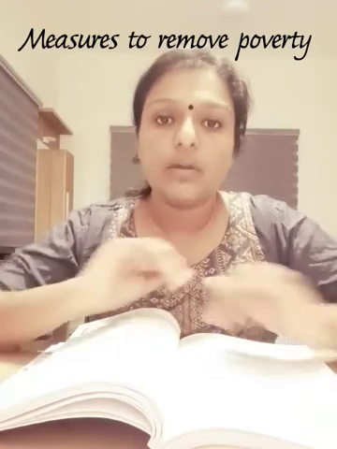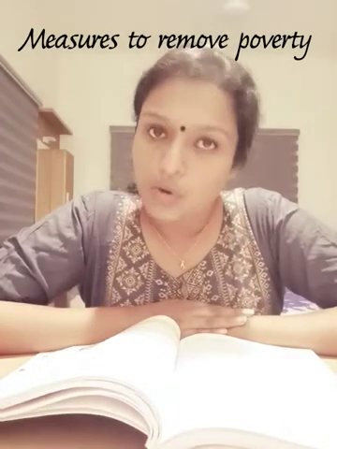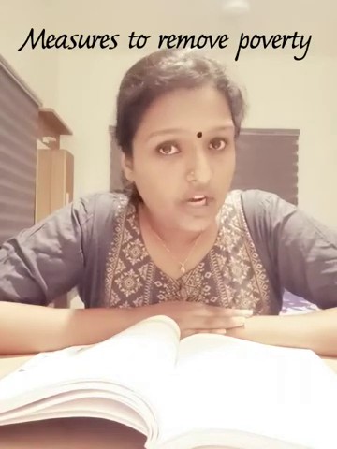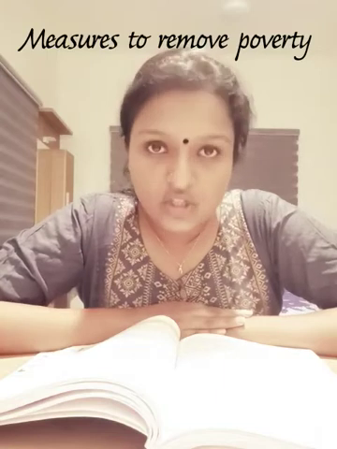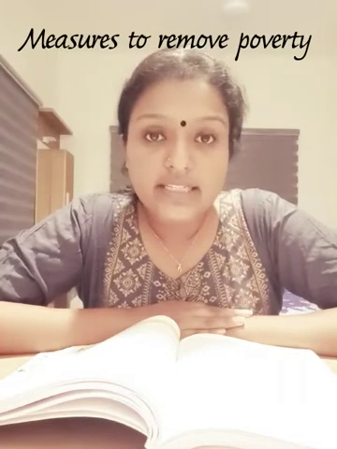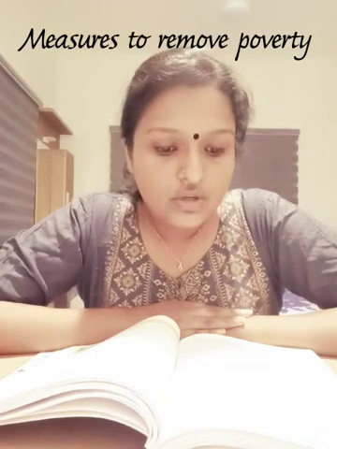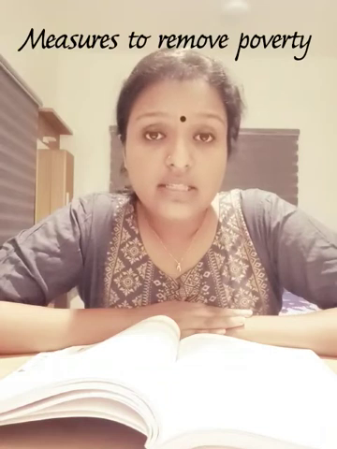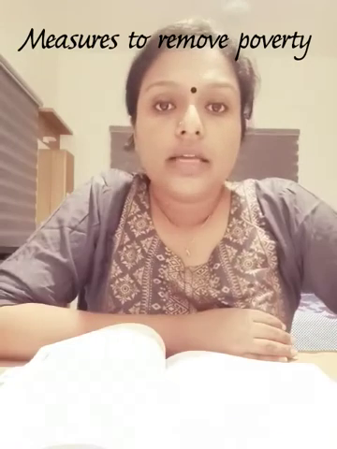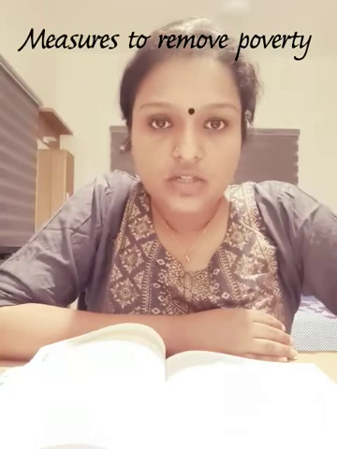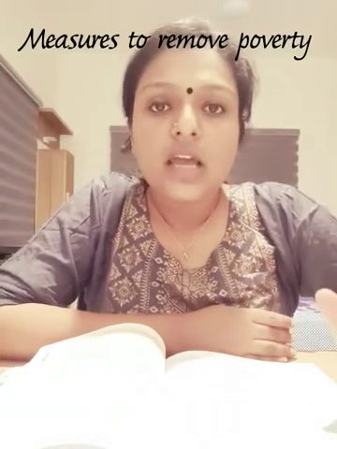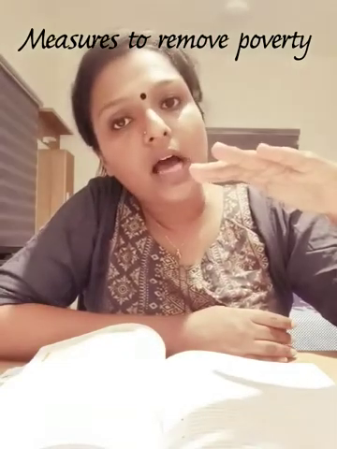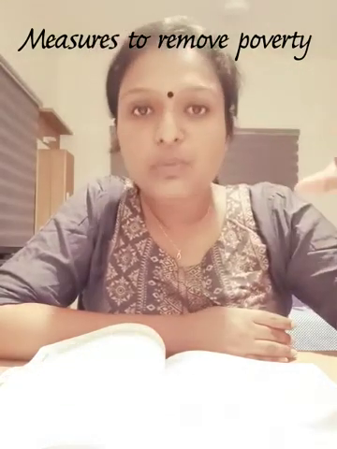Next one is fiscal and legislative measures. Fiscal measures means the government is taking measures to control poverty. As we have already discussed, it is the government measures to control the disturbances that happen in the economy. So first, the government can have a progressive tax structure. Progressive tax structure means when income is increasing, we are increasing the tax rate also. That means poor people are taxed less and the rich people are taxed more.